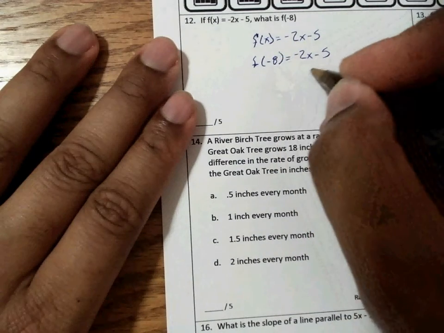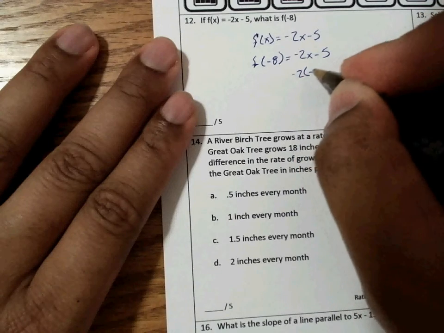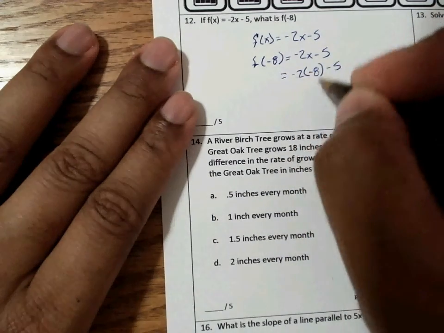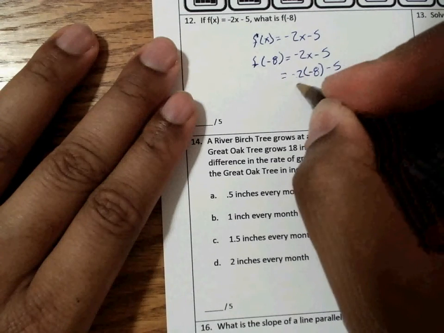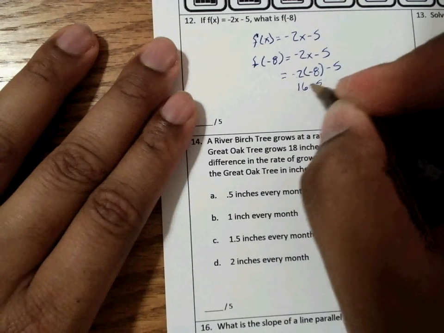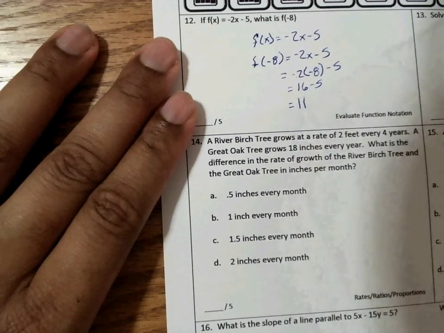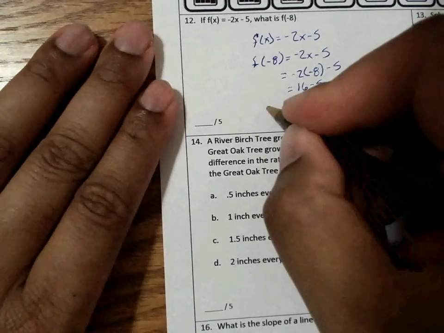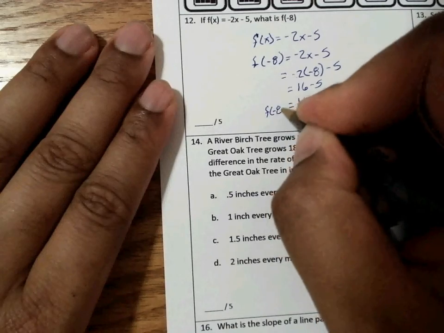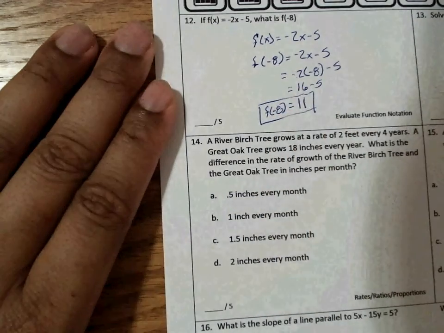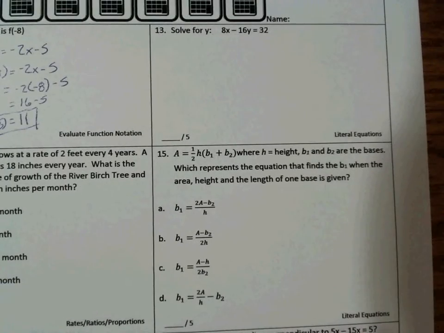So everywhere we see x, we're going to put negative 8. So we have negative 2 times negative 8 minus 5. A negative times a negative is a positive, and 2 times 8 is 16. And so 16 minus 5 is 11. So we know f of negative 8 is equal to 11. We go on to problem number 13.